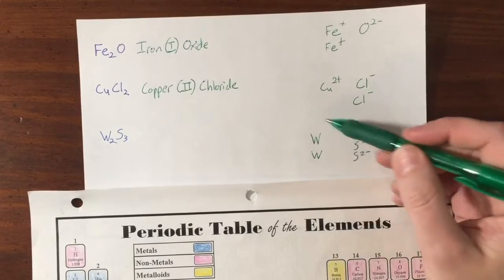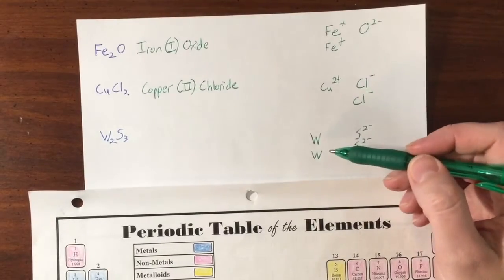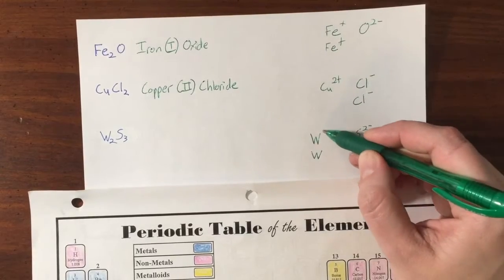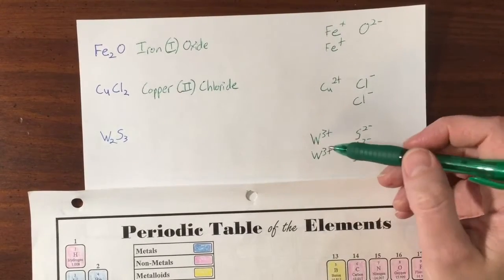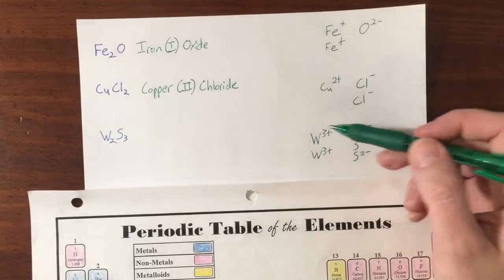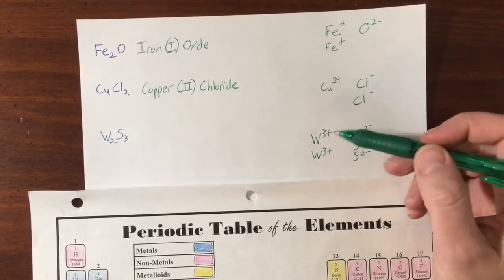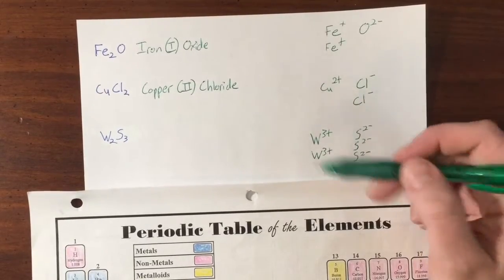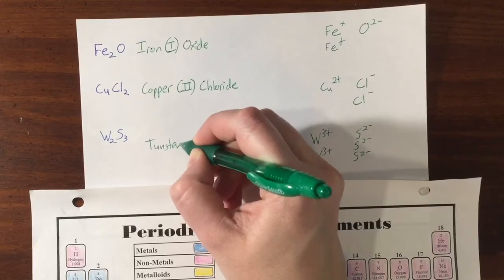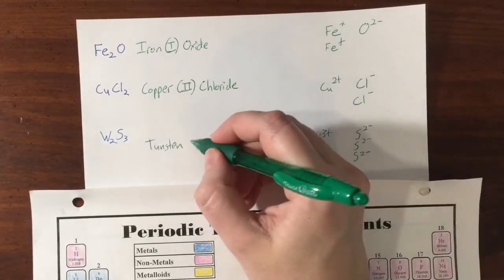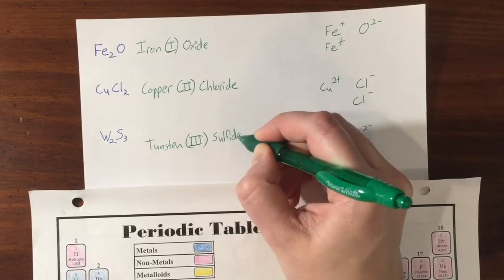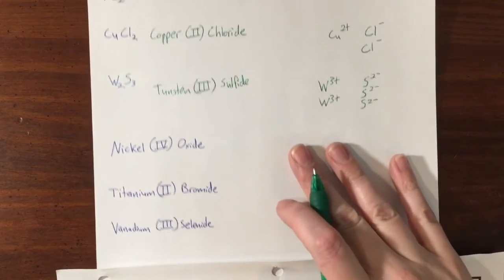For that to balance, this side has to have a +6 charge as well. And I have 2 of them, so 6 divided by 2 is 3. So that means that this side, each of these tungstens must have a +3 charge. 3 plus 3, that's 6. 2 plus 2 plus 2 is 6. +6, -6, the whole thing balances out. So what I would write would be tungsten, and there's a charge of +3, (III), and sulfur, changing the ending, sulfide. Now we can go the opposite direction as well.